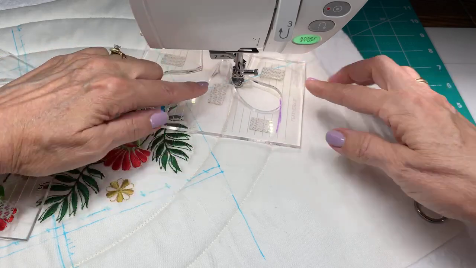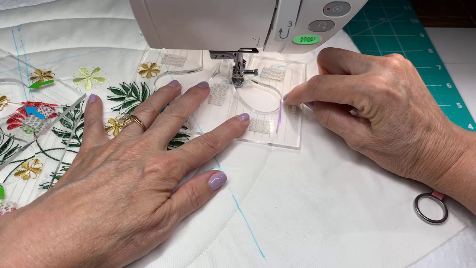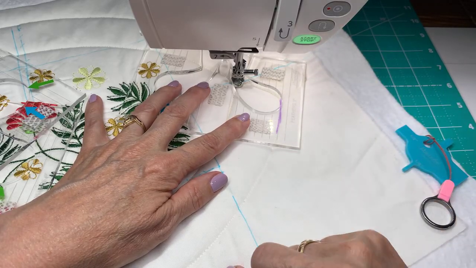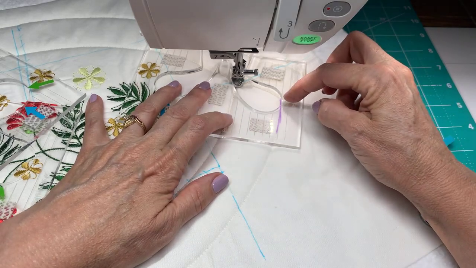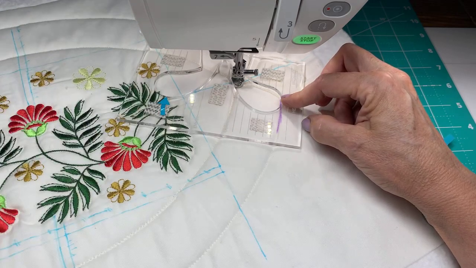Most of the feather is actually in the channel. There's not much hanging off back here. And I'm going to make this opening right here touch this line all the way around. And what that'll give us is just a little bit of breathing room between the feather and the outside frame. Okay, so let's go ahead.